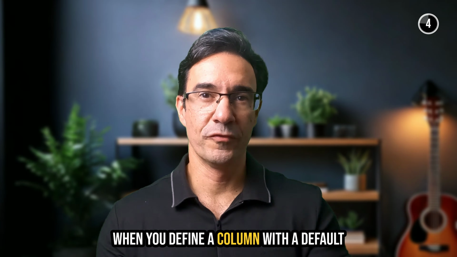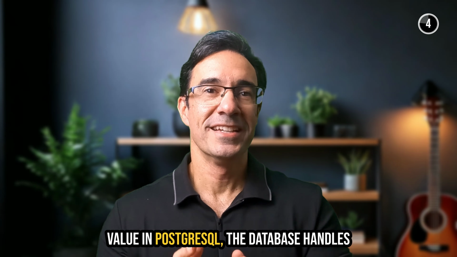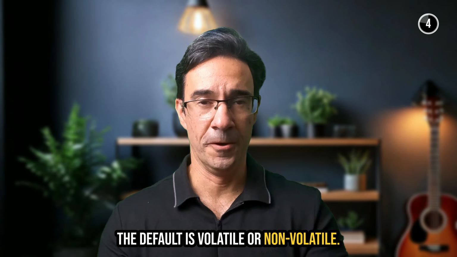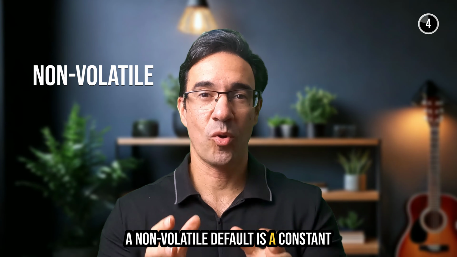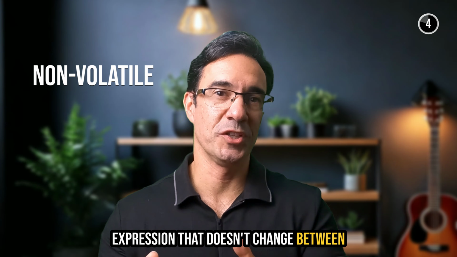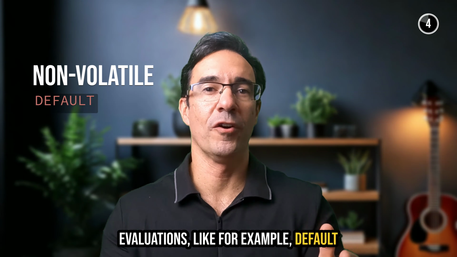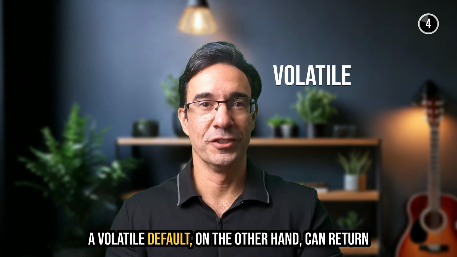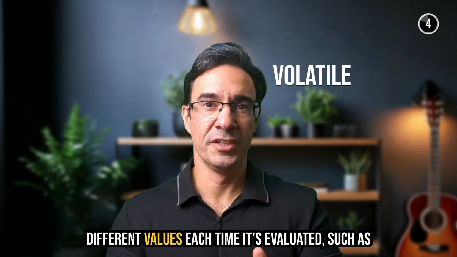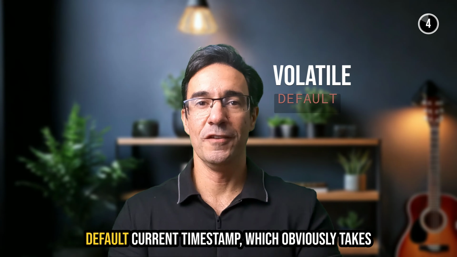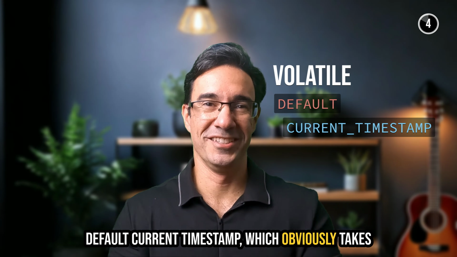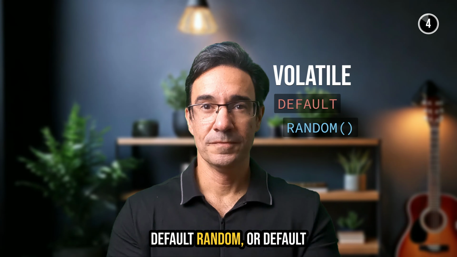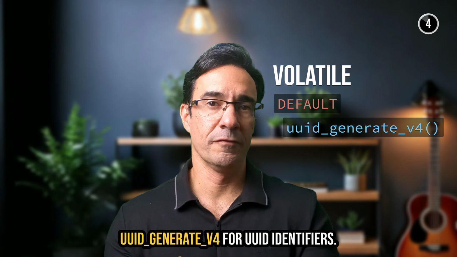When you define a column with a default value in PostgreSQL, the database handles this differently depending on whether the default is volatile or non-volatile. A non-volatile default is a constant expression that doesn't change between evaluations, like for example, default active, default 100, or default true. A volatile default, on the other hand, can return different values each time it's evaluated, such as default current timestamp, which obviously takes the current timestamp every time it's called, default random, or default UUID generated v4 for UUID identifiers.